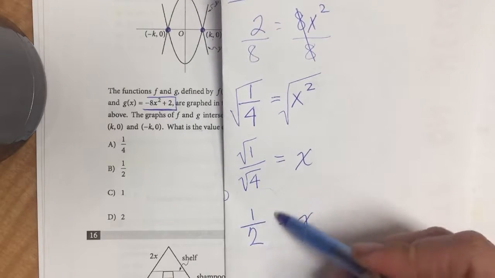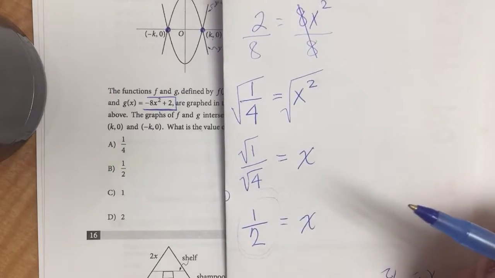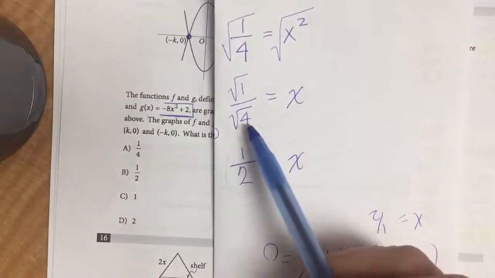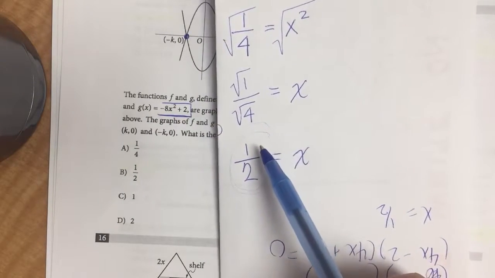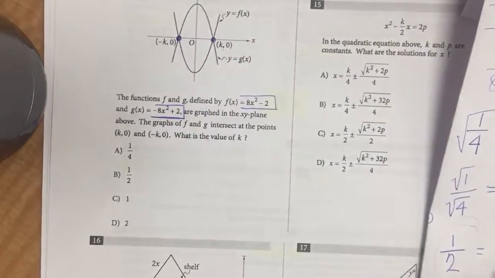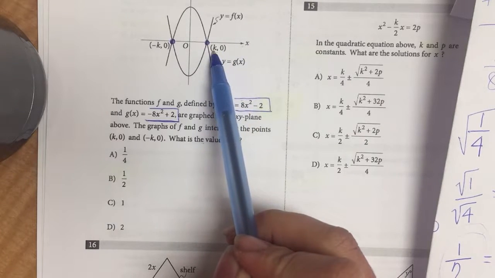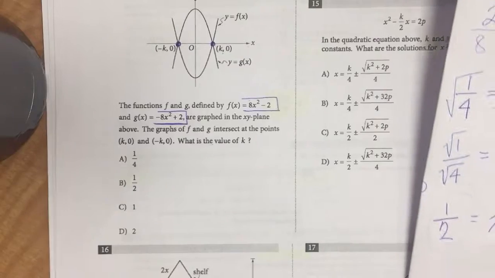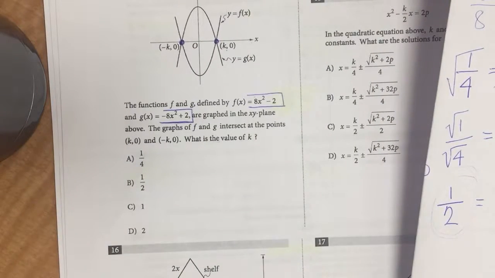This is the 0 of the equation that we have over here. And remember that the square root of 4 could be 2 or negative 2, which is why we will have (1/2, 0) here, and (negative 1/2, 0). So, and we are done.